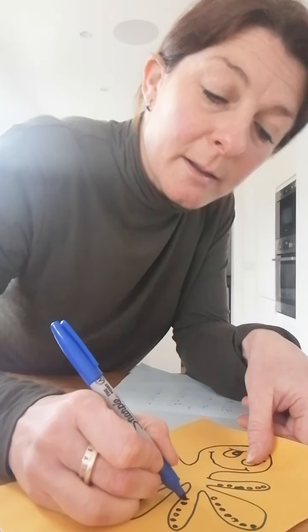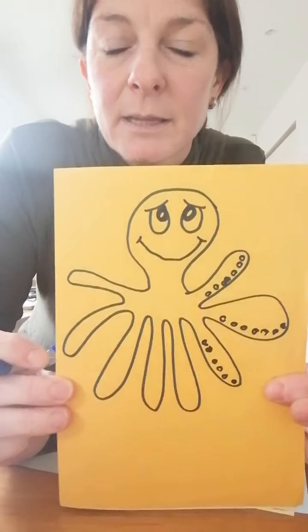I might give him a smiley face because he's quite a happy chappy. So that is my octopus. If you want to give your octopus some little detail, they do have little circles on their legs, on each leg. So you could do that. There we go. So you could put some little circles on.